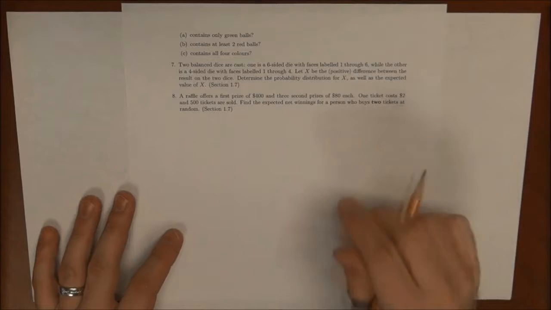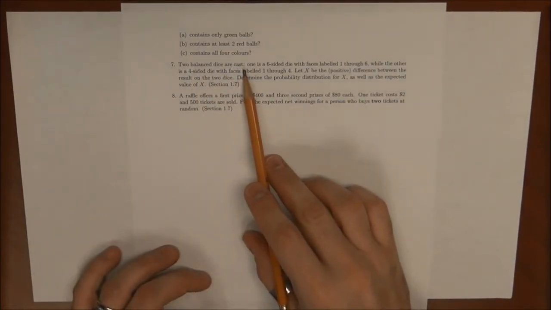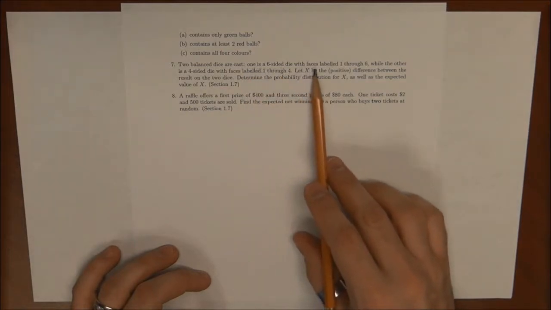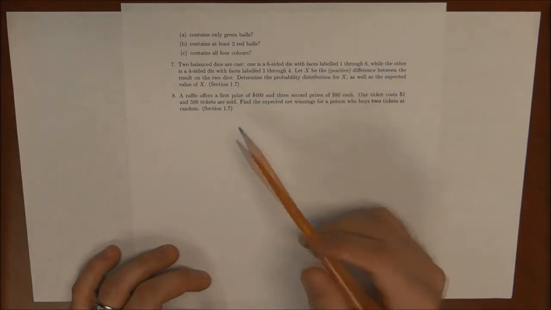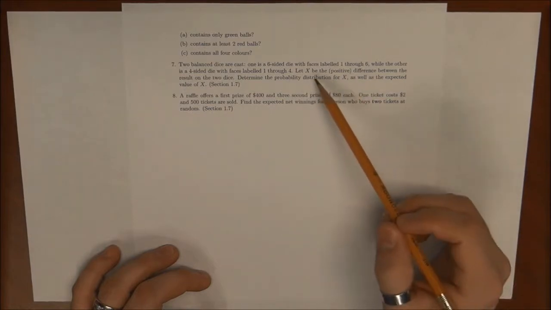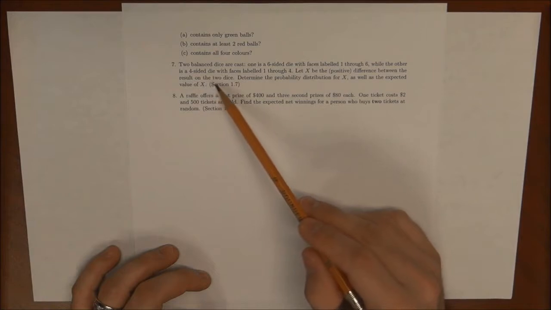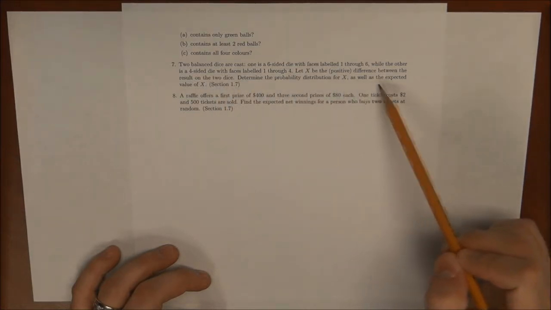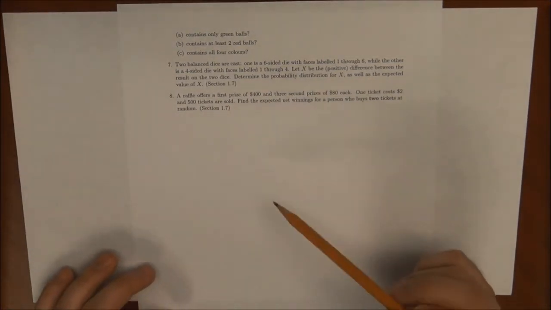So let's do number 7. 2 balanced dice are cast. One is a 6-sided die with faces labeled 1 through 6, while the other is a 4-sided die with faces labeled 1 through 4. Let x be the positive difference between the result on the 2 dice. Determine the probability distribution for x as well as the expected value of x. And this comes from section 1.7.